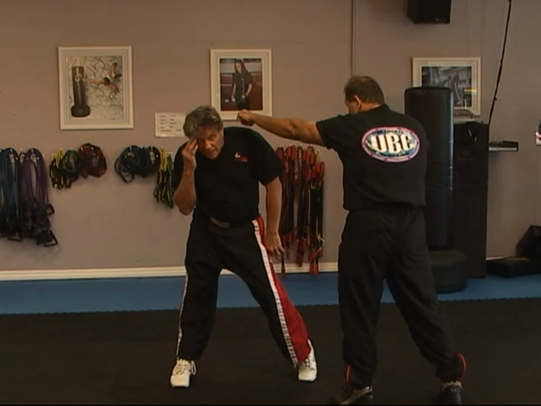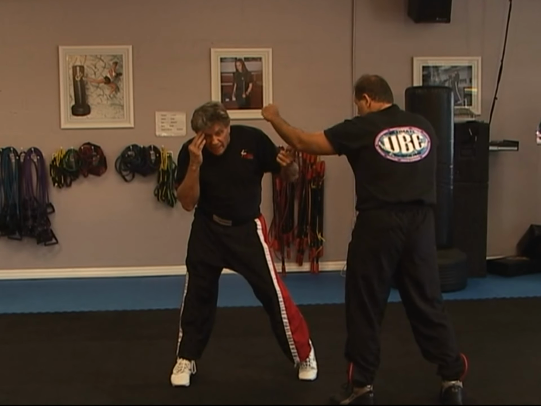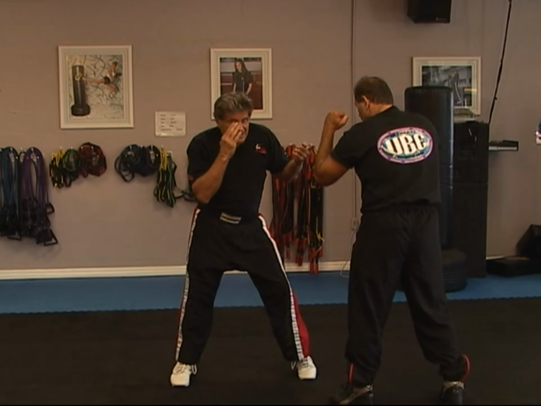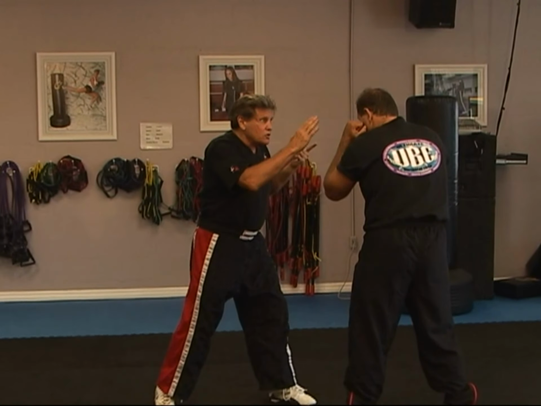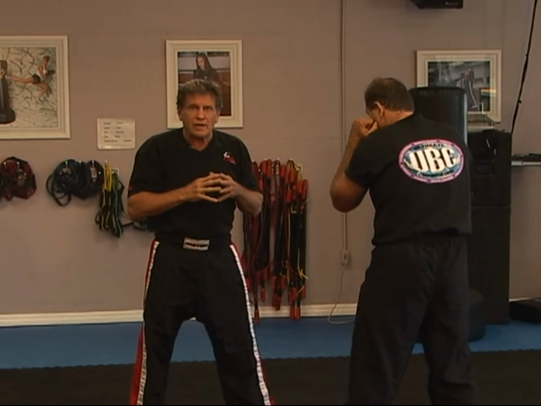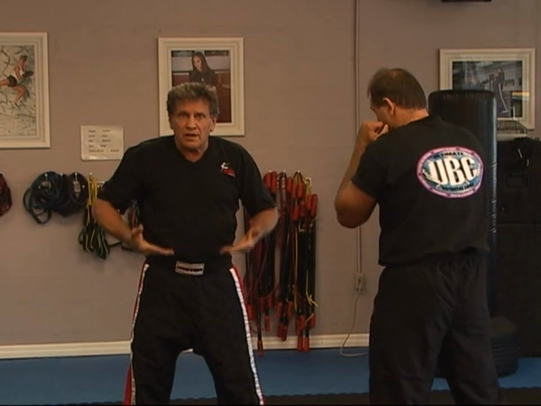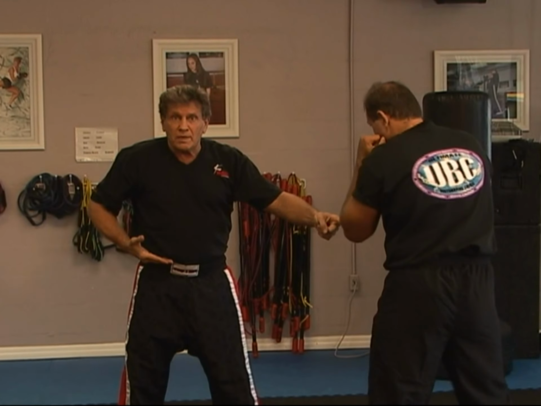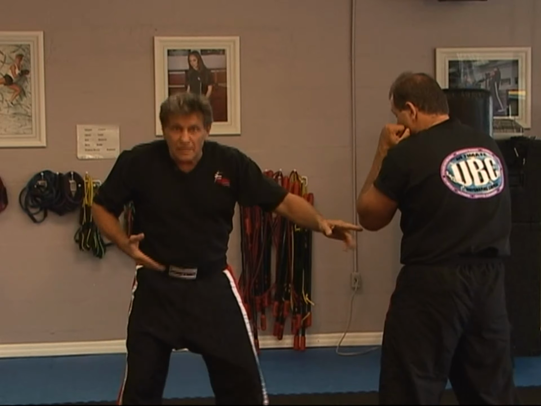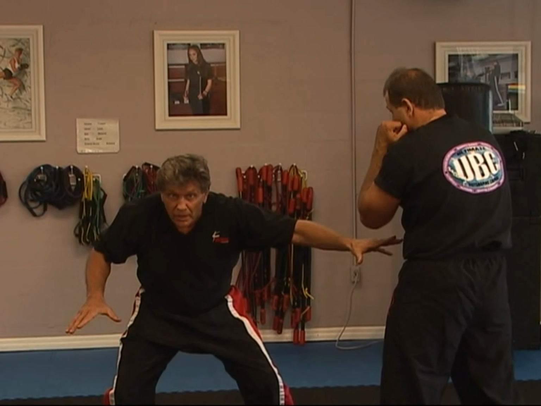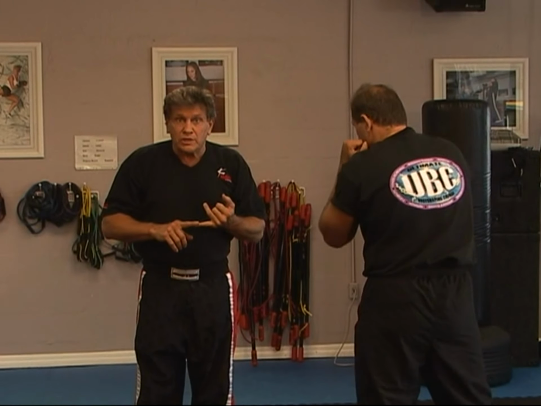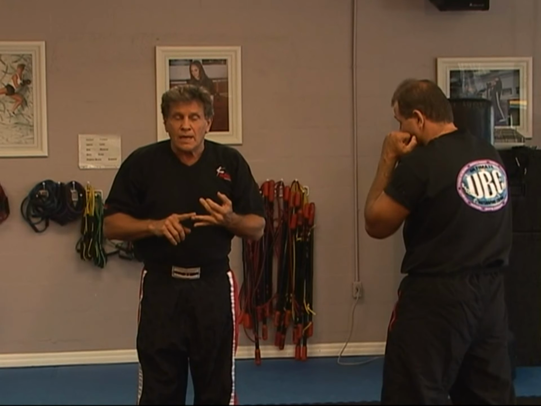Since I'm in an upright position, as he pulls his hand back and I ride the punch back in, it sets me up to make an easy counter strike. I'm not going to be countering at the waistline as I did in a crouching posture. So we have the crouching slip and the upright slip.